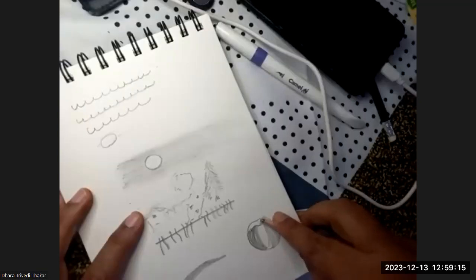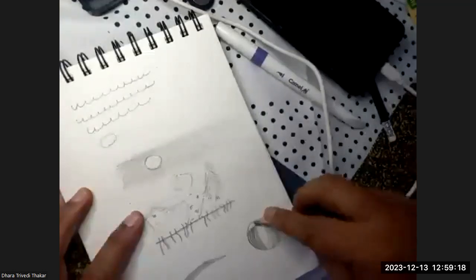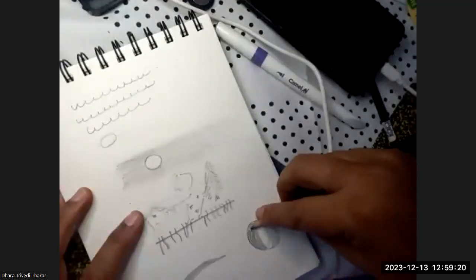Wait, you're losing me. I'm not able to understand what you're doing. Oh, I am just using the shading of the side of the pencil.